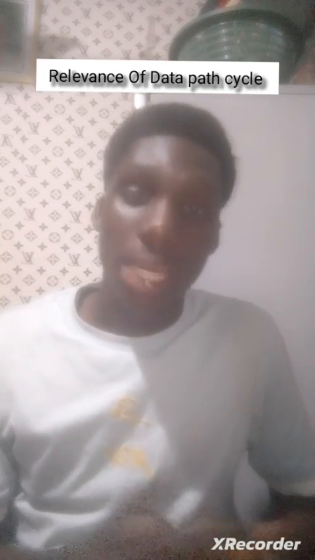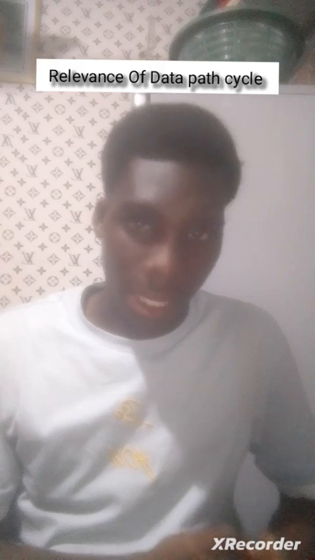So we move on to the second part of this presentation, which is the relevance of the data path cycle. So firstly, we are saying performance optimization. The data path cycle helps computer architects to plan well in order for your computer system to work thoroughly. So it is through the data path cycle that computer architects are able to determine how to optimize a computer system very well.